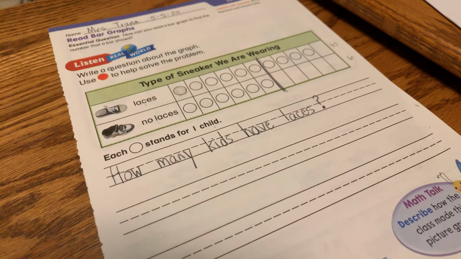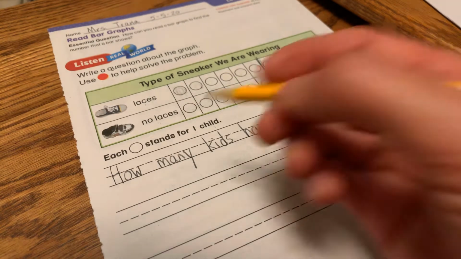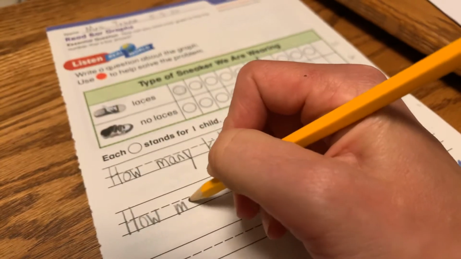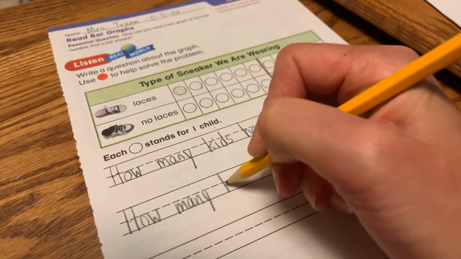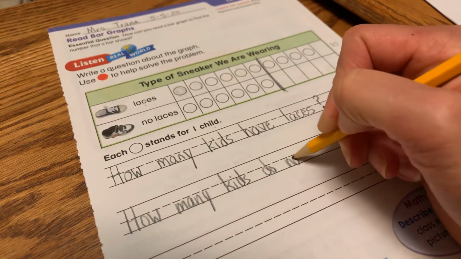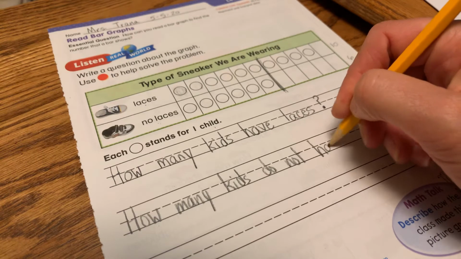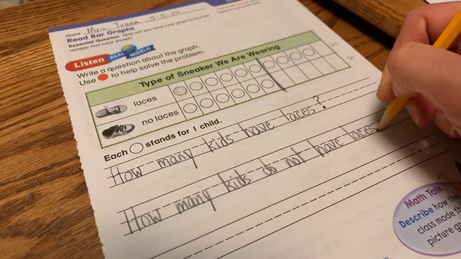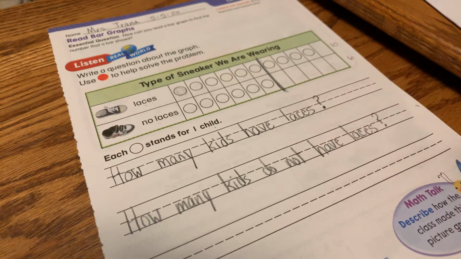How about another question? How many kids do not have laces? Let's do that. How many kids do not have laces? And what could a third question be?